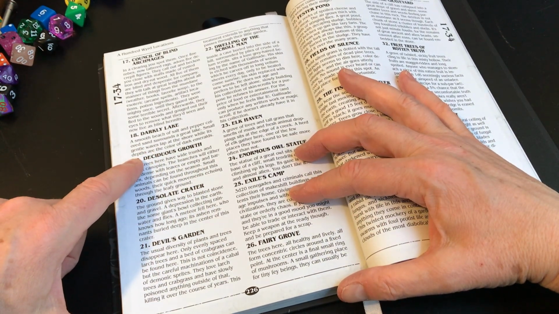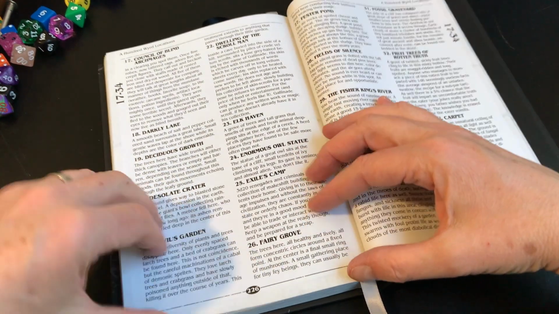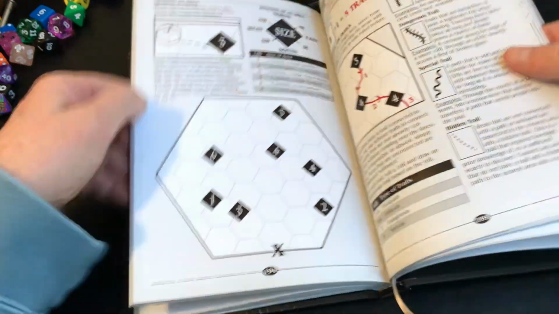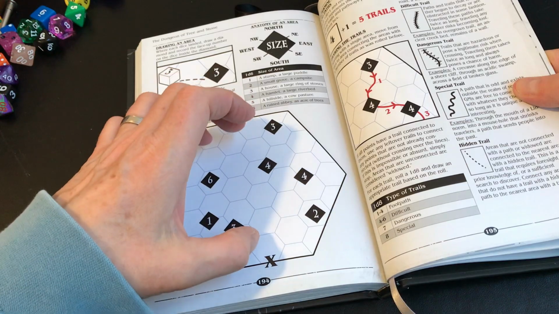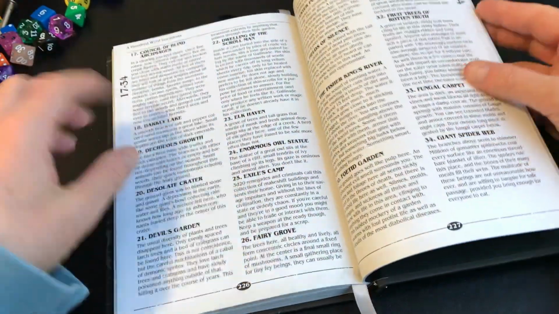Small, gentle waves lap at the shore, while its depths are the color of dark emeralds. Or a fairy grove, for example. So you could even roll on that and put those things into the point crawl, hex crawl area that you've created, and then give yourself a place to travel through and have encounters.